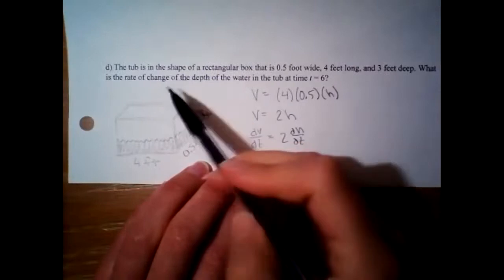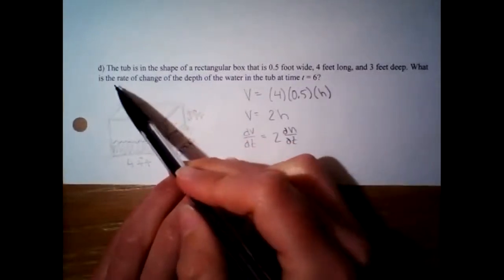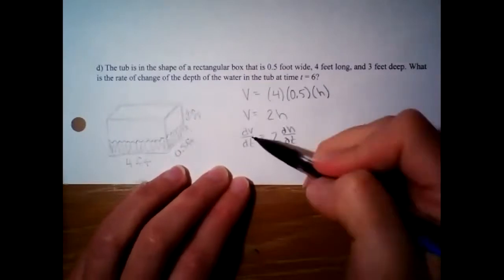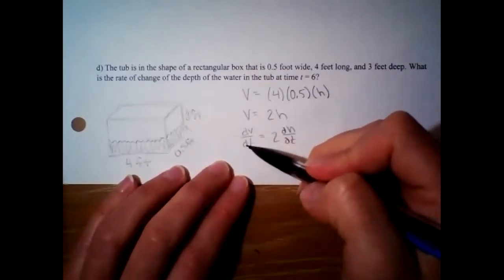And what they're asking for is the dH dt. They want the rate of change of the depth of the water. So this is what we're trying to find. We need to go back and get the rate of change for the volume.